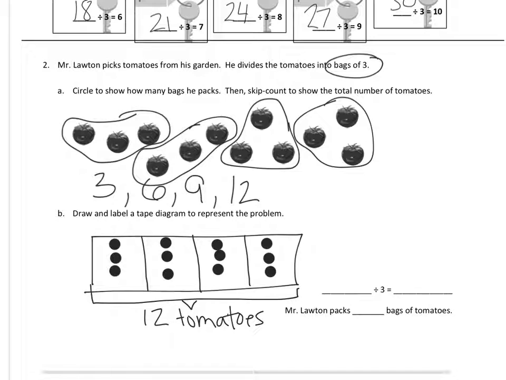And our total is how many bags? 4. At the top, I don't have enough room, so I'm going to kind of just write it off to the side, and that's okay. How many tomatoes are in each section? 3 tomatoes, I'll abbreviate, and 1 bag.